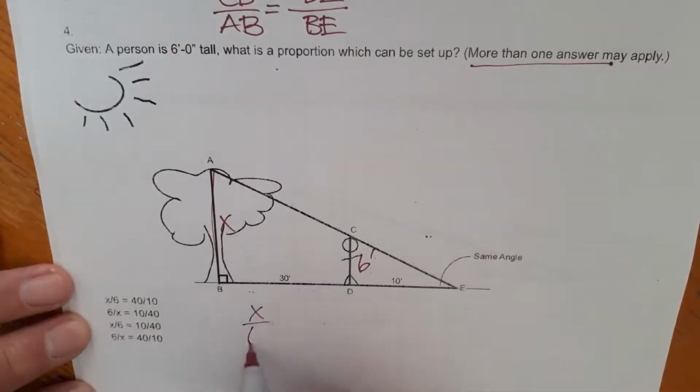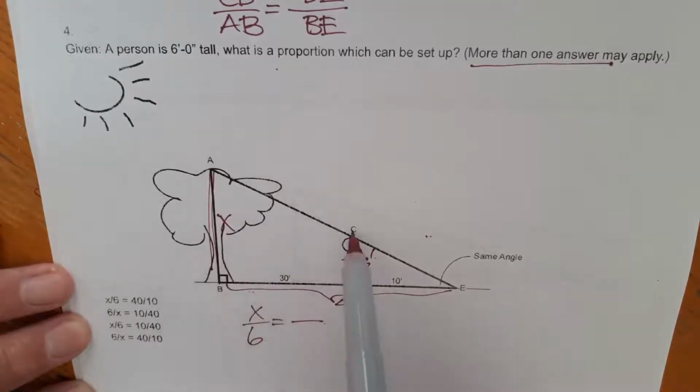Let's take X over 6. So we went X to 6 equals, then they want 40, so this whole length is 40, right? 30 plus 10 is 40. Then they went 40 over 10. So big to small, big to small. 40 over 10, check, check.